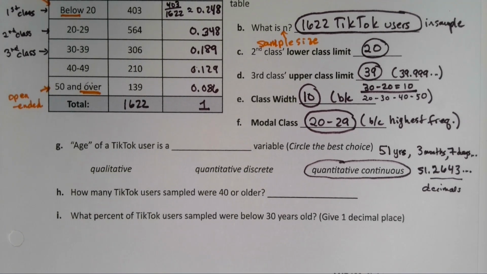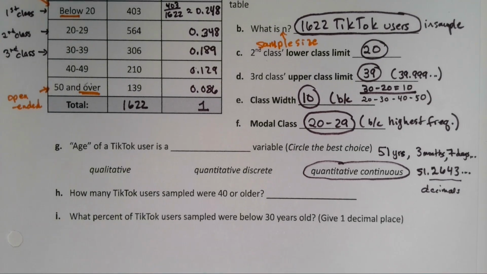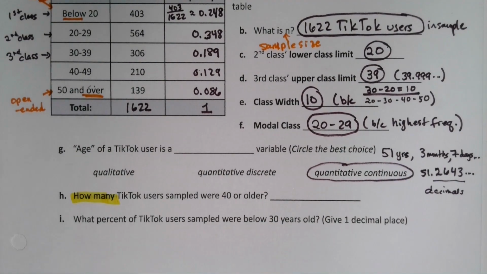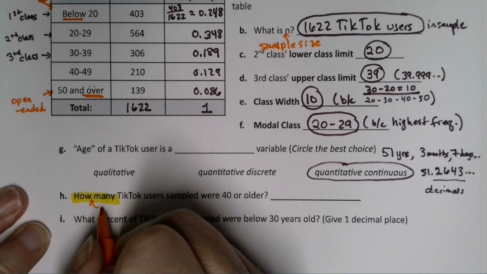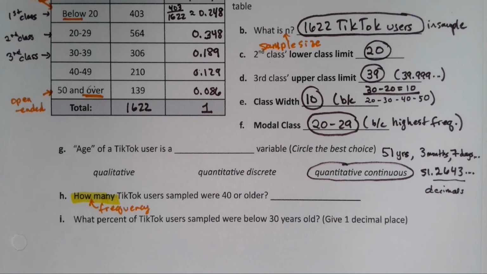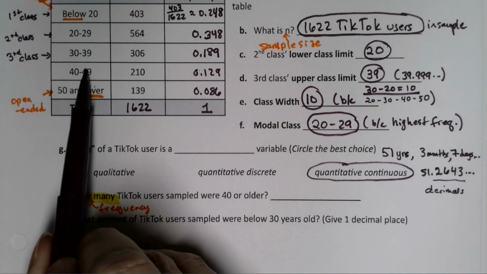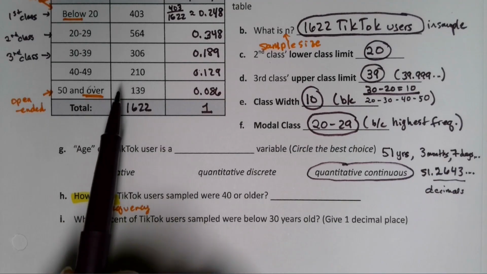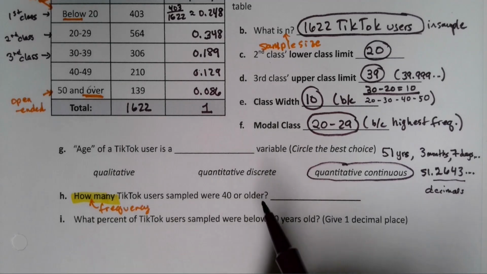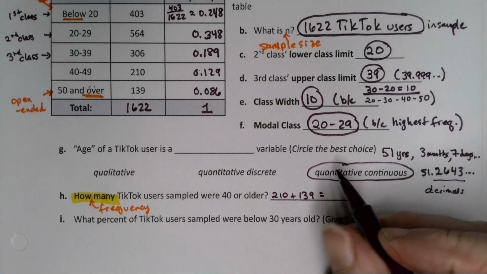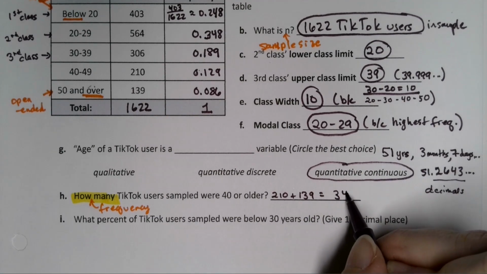All right, how many TikTok users sampled were 40 or older? Okay, how many is a frequency question, right? That's going to be a whole number. So this is going to be frequency. Let's look at the ages here. 40 and older is these two groups. So we're going to add up how many there were in those two groups. So 210 plus 139 makes 349.